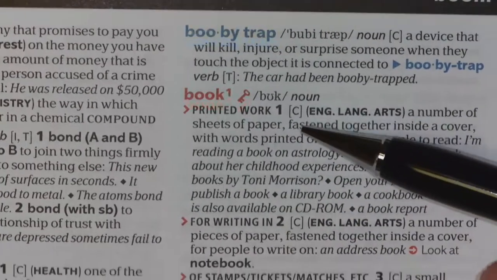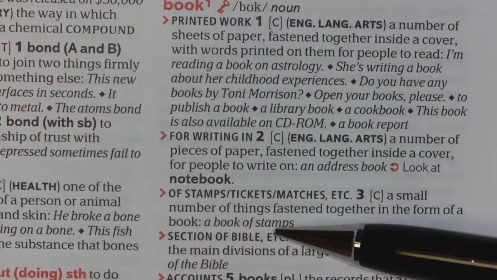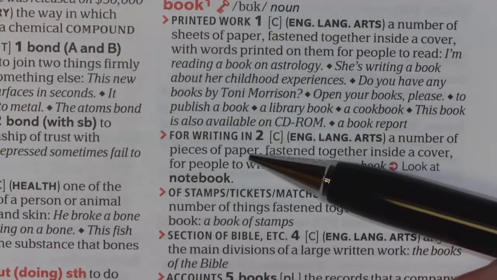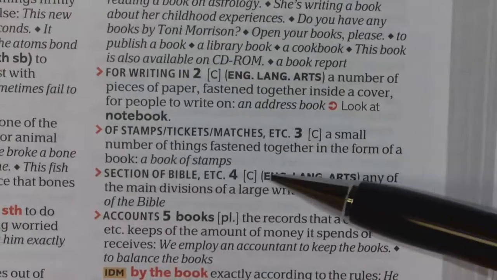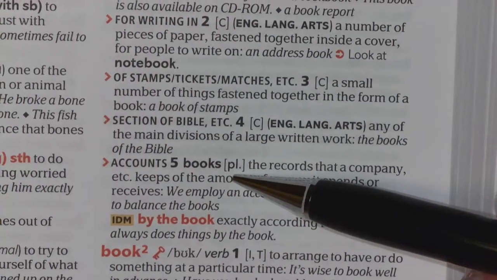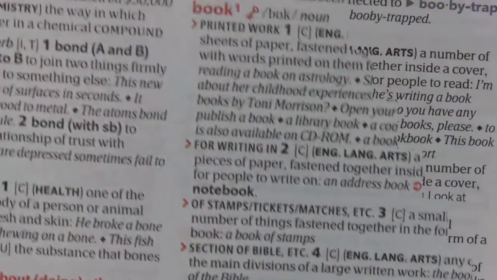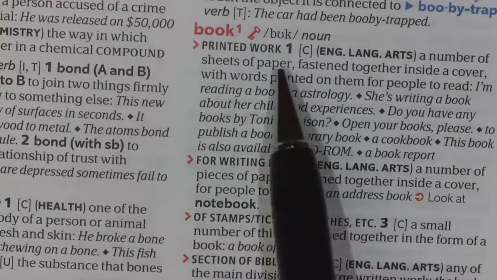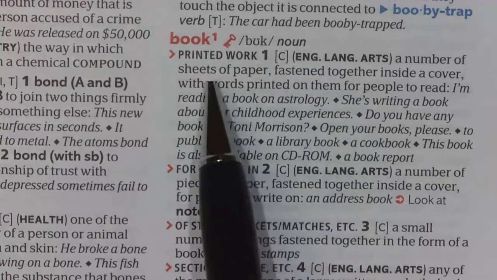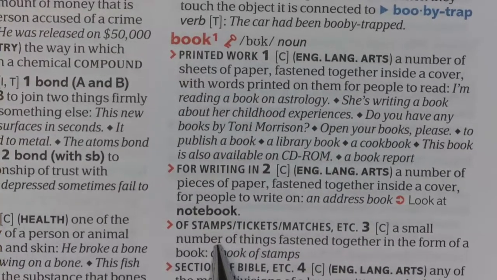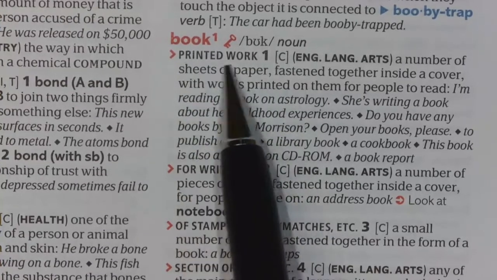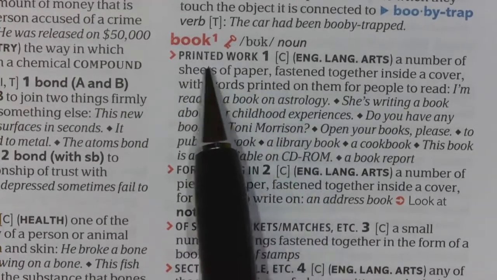Now, if I look down in the entry, you'll see that they have 1, 2, 3, 4, 5 different meanings or definitions for book. Now, what are these 5 meanings or definitions? In this dictionary, what they've done is next to each meaning, they give you a topic. So the first topic, for the first definition, is printed work.